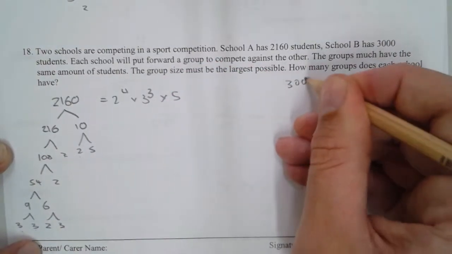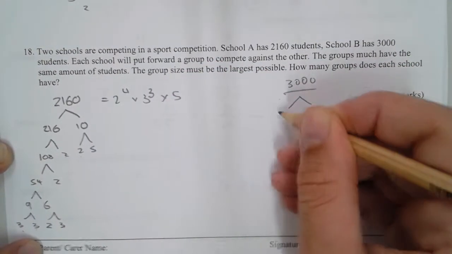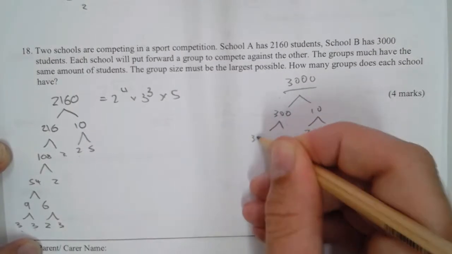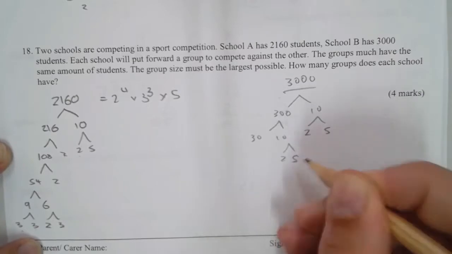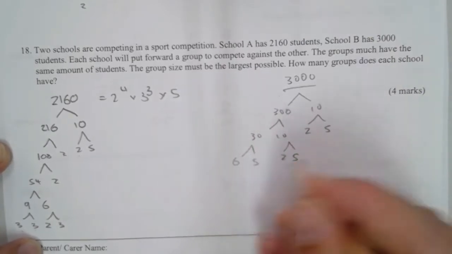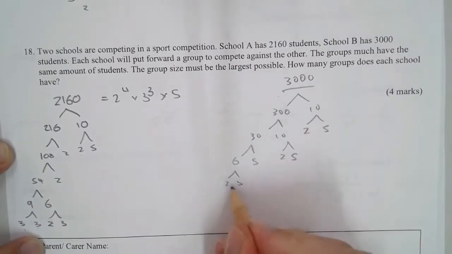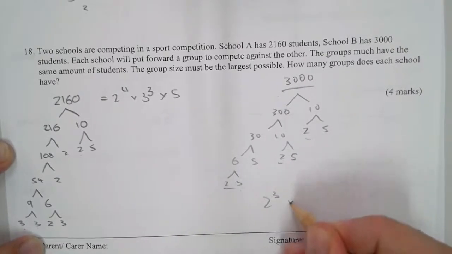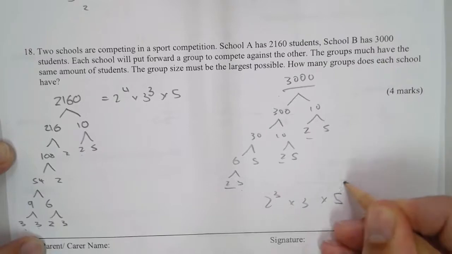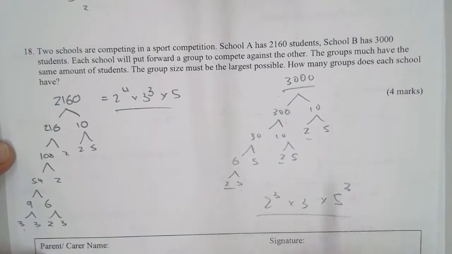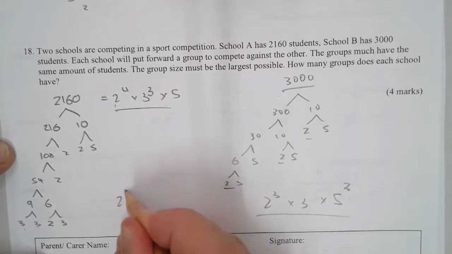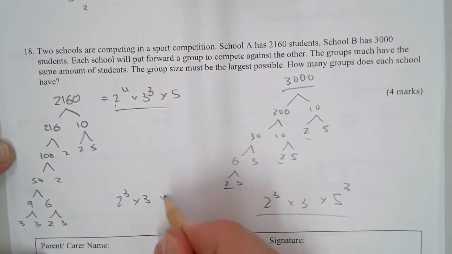And 3,000, well that could be 300 times 10, which is 2 times 5. That's 30 times 10, which is also 2 times 5. That's 6 times 5, which is 2 times 3. So you've got 2, 2, 2, 3, and 5, 5, 5. And then you can match up which is the same for which. So there's 3 2s, 1 3, and 1 5.